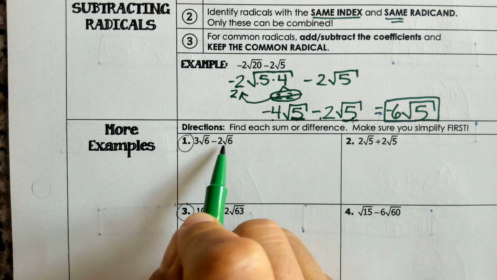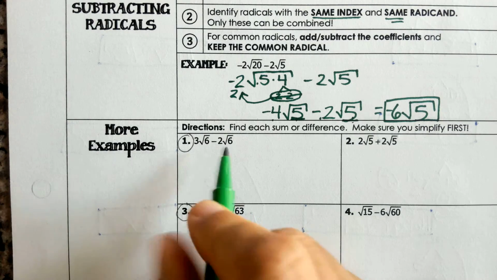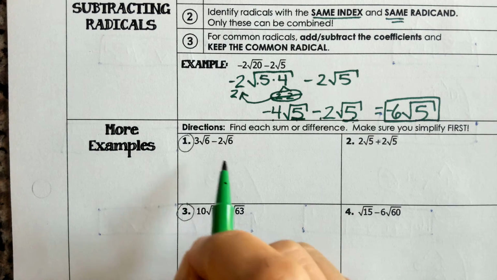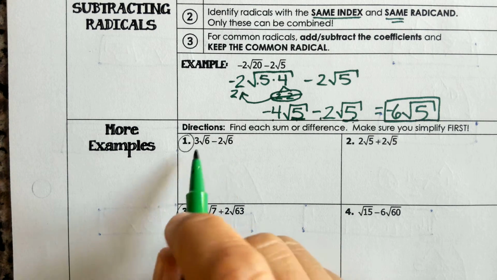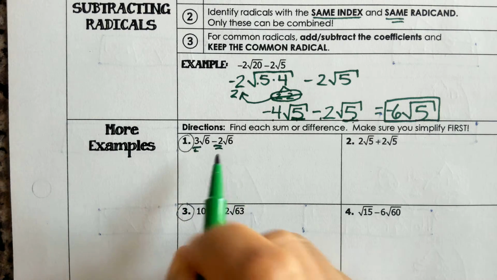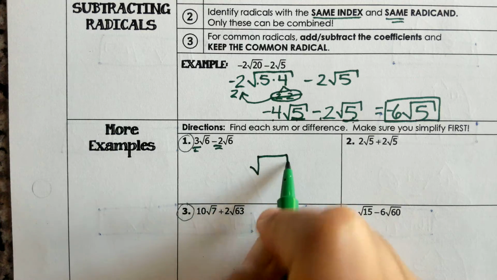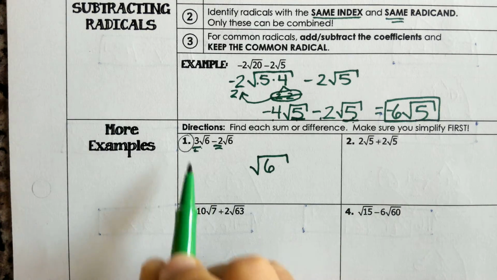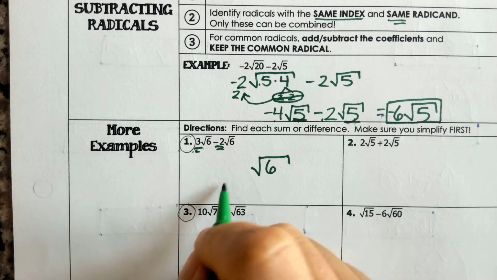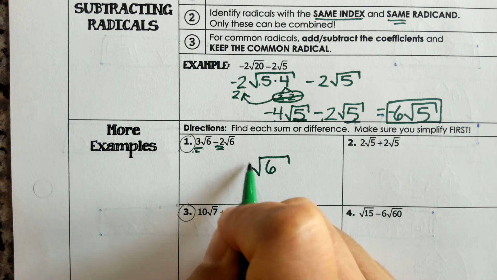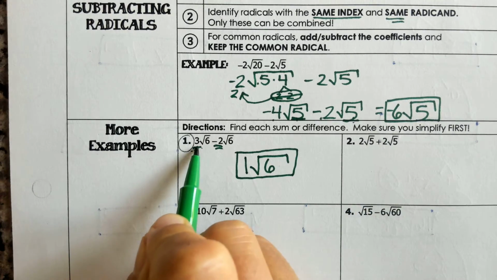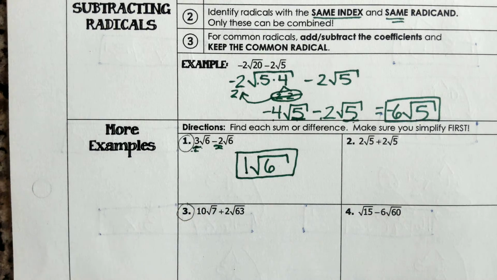So 3 radical 6 minus 2 radical 6. So I could try to simplify these, but that's as simplified as it gets, so I can't do anything. So now actually I'm already on my last step. I'm just going to look at the coefficients, the numbers in the front. I want to know how many radical 6's I have left. So remember, that stays the same. I just want to know what number goes in the front. So all I'm doing is taking 3 minus 2, which is 1. So I could write 1, or I could leave it like this. I'll put the 1 just so you can see. Since 3 minus 2 gives me 1, it goes there.